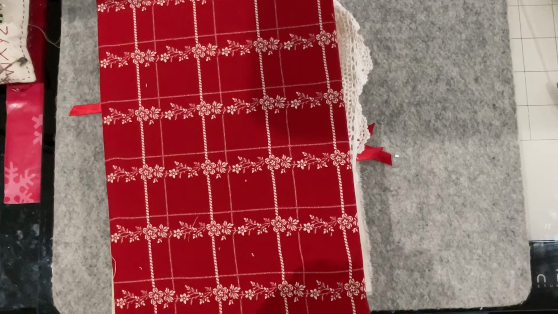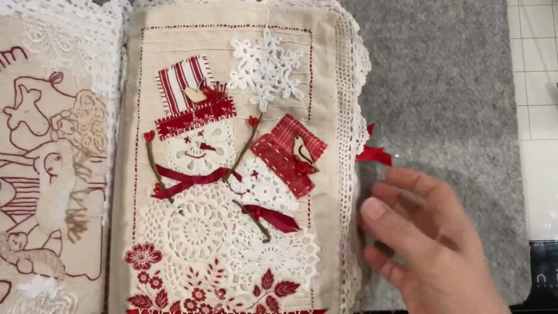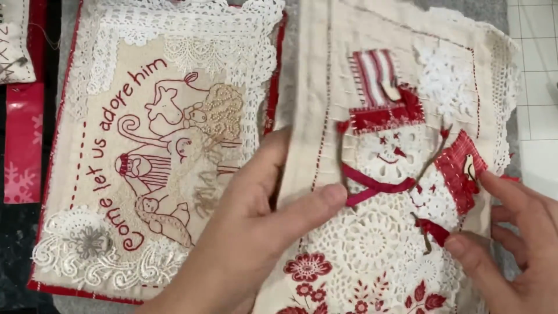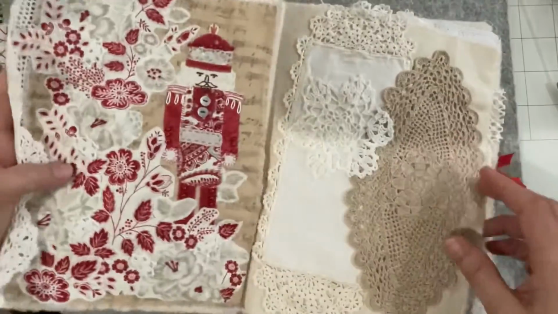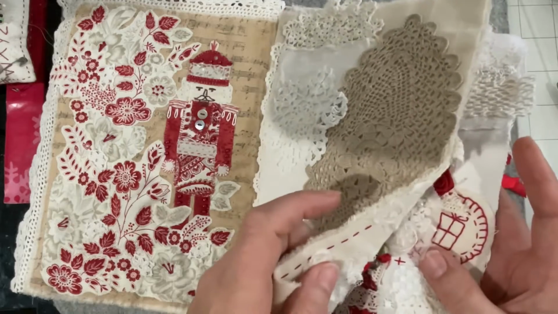Okay, our next prompt is a gingerbread house. So let's begin. Let's find ourselves a piece of paper, not paper, fabric that we can use as our background.